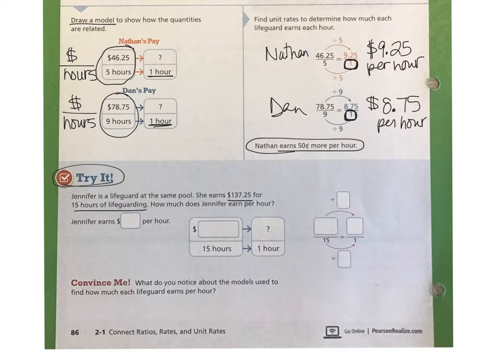So what we see here is a similar ratio that we had up at the top of the page. Her paycheck was $137.25 for those 15 hours of work. We're going to take that paycheck, $137.25, and we're going to divide by 15, because I don't want to know how much she earns for 15 hours. We already know that. That's her paycheck. I want to know how much does she earn for just 1 hour of work.